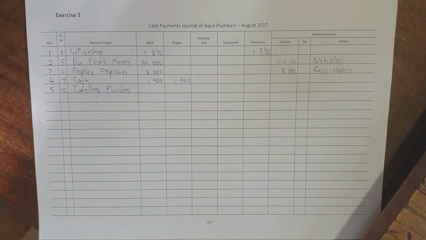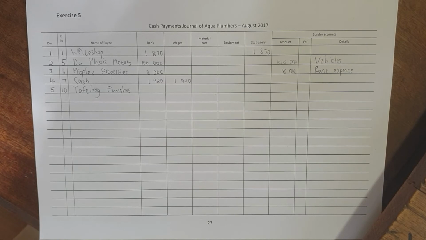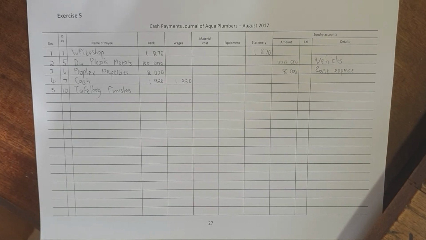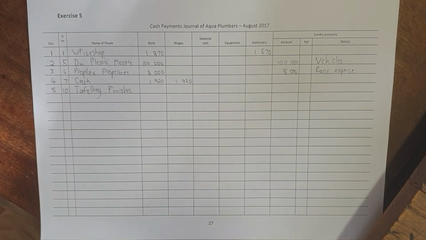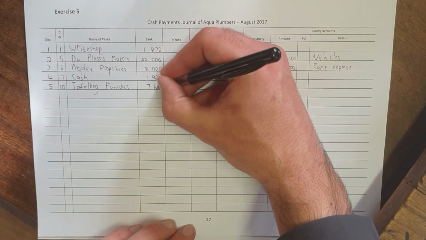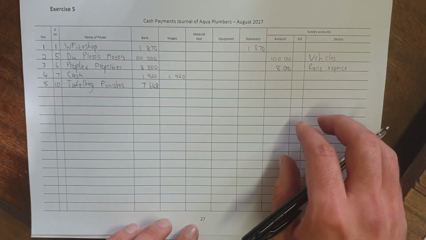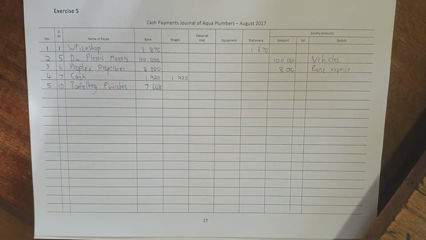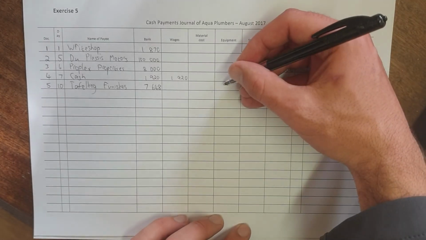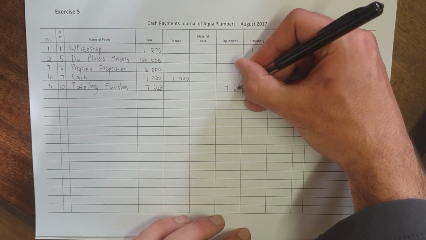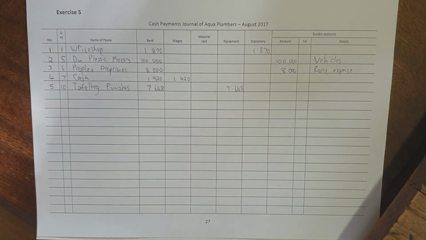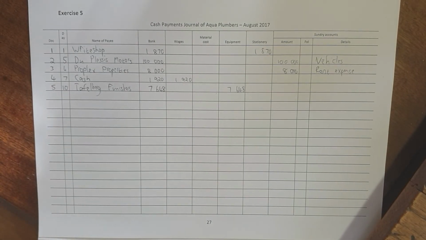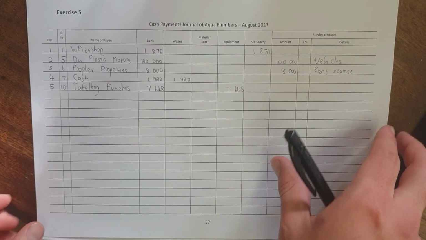So we add the 4450 to the 1599, and there was 2 of them, so another 1599, and that gives us a total of 7648. So in the bank column, 7648, and then it was for a desk and 2 office chairs, so that will be equipment for the business. It's an asset, 7648. Remember, desks and chairs and computers and machines, all of those are equipment for the business.